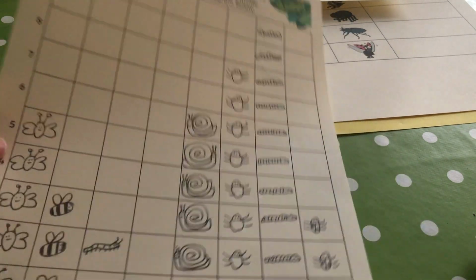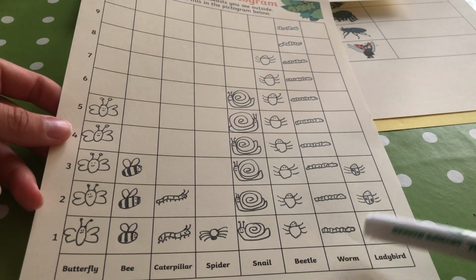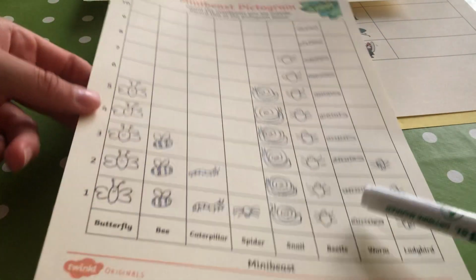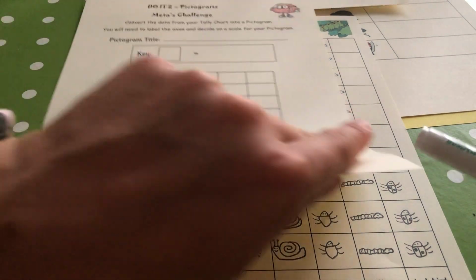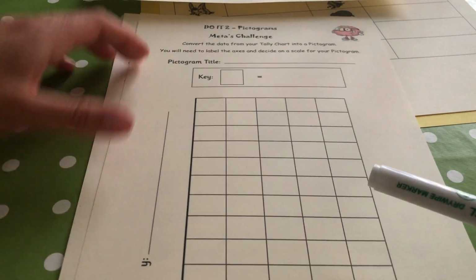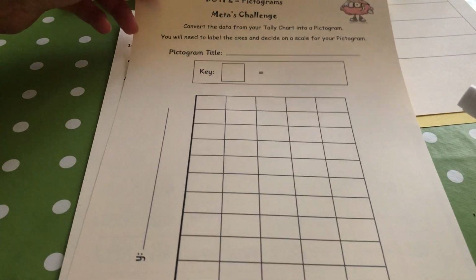Okay, now if you're looking for something that's a bit more of a challenge, so instead of doing a pictogram that looks like this one, you could try a pictogram that looks like this one. This is Meta's challenge today, okay?